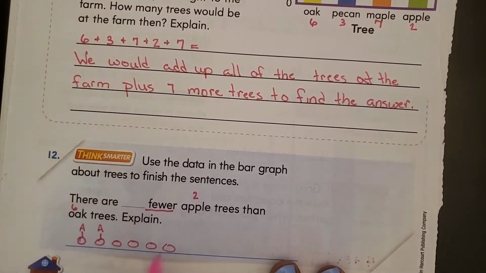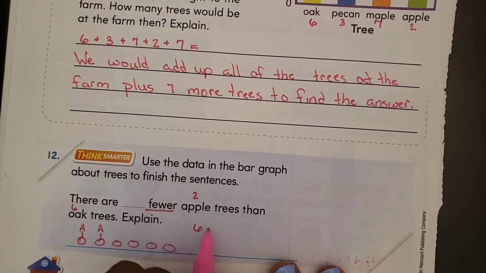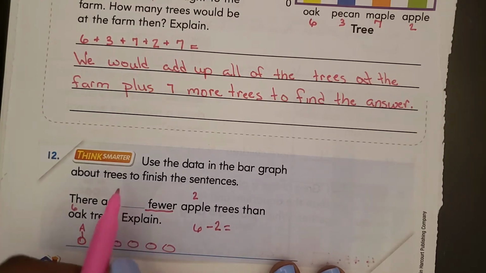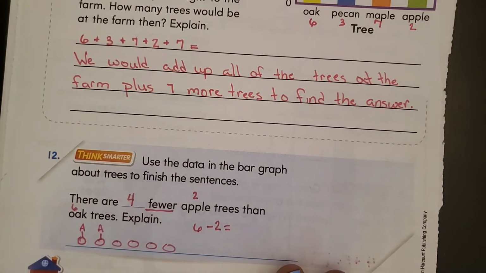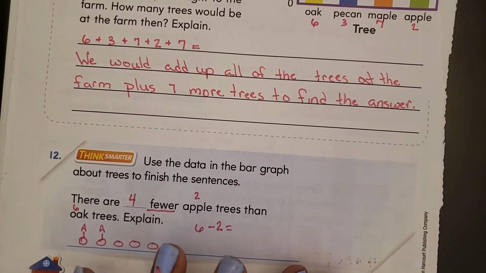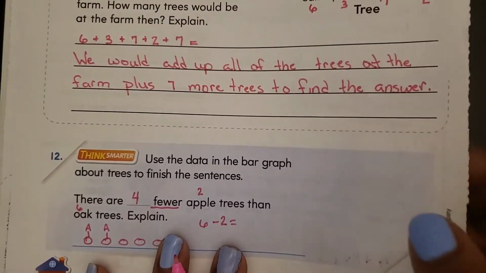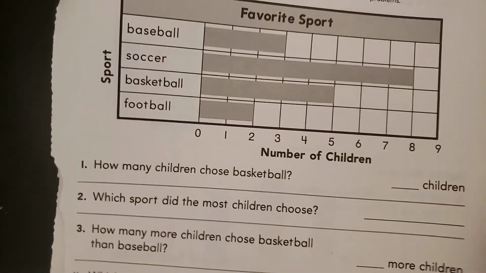Or you could do the number sentence. We take the number of oak trees, 6, and subtract the number of apple trees. And we have 6 minus 2. And that leaves us with 4. So there are 4 fewer apple trees than oak trees. Okay. Let's go to the next page in the packet.